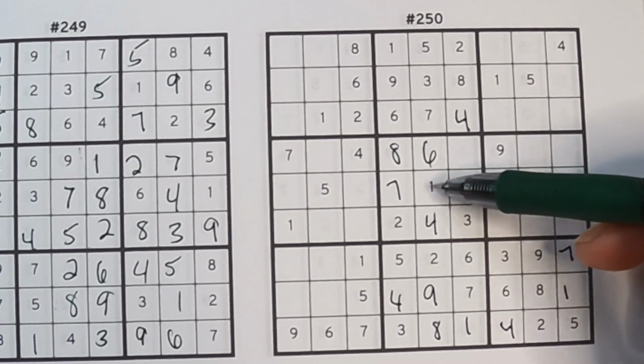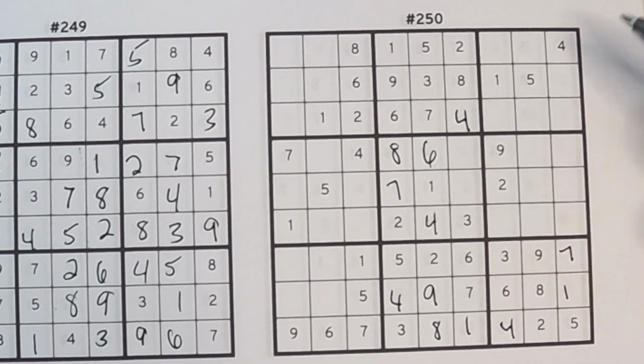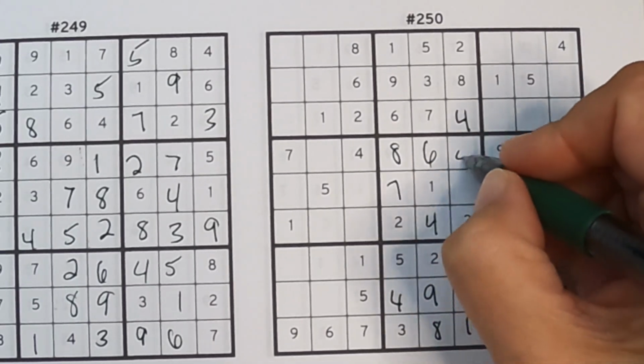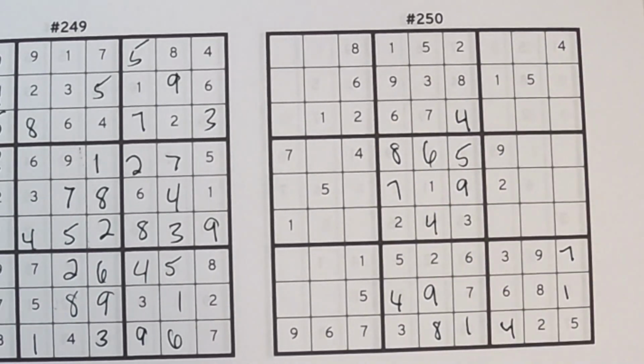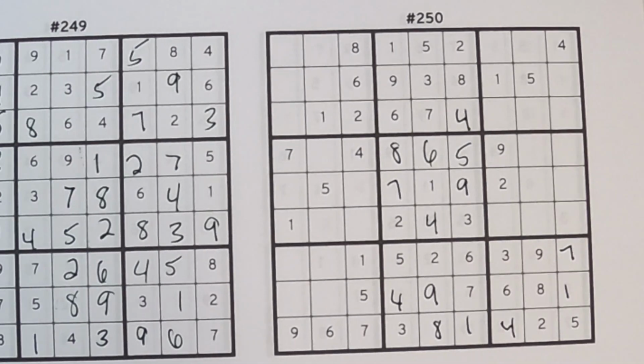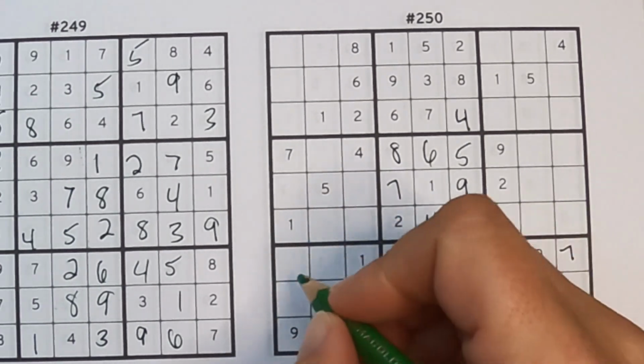For this box now, we're missing 5 and 9. We've got a 9 here, so 5, 9. For this row, we're missing 2 and 3, and I don't see any help.